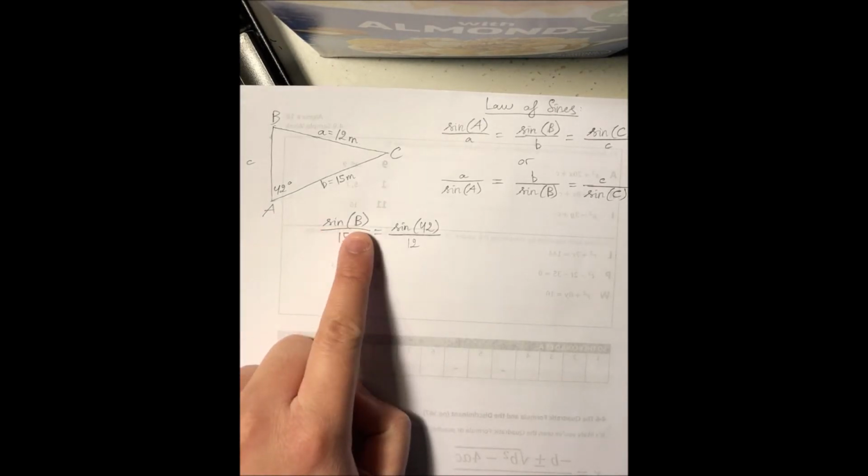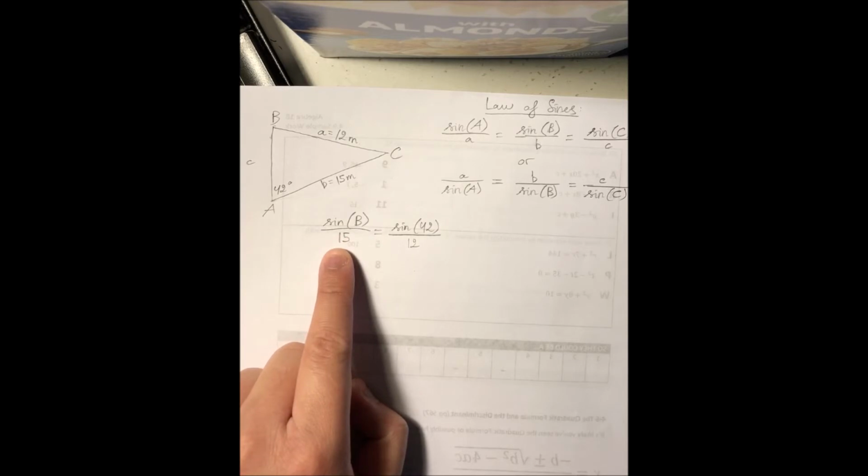Okay, hopefully you guys can see it there. Same procedure. Get sine of capital B by itself by multiplying both sides by 15 to get rid of the denominator 15.